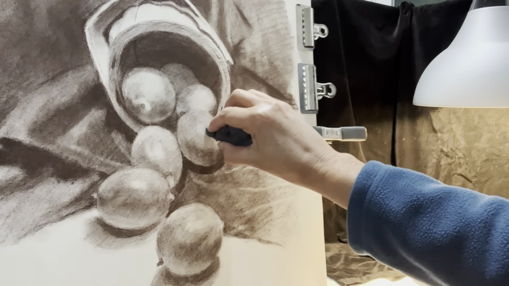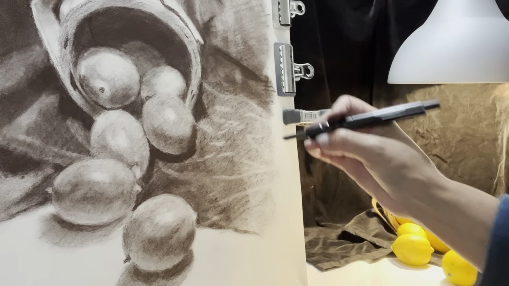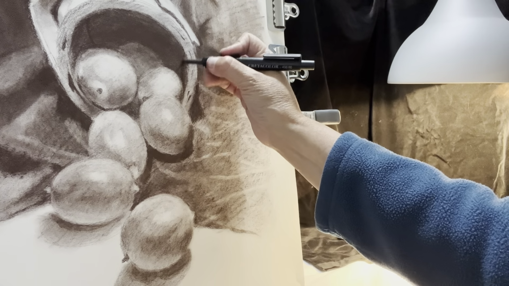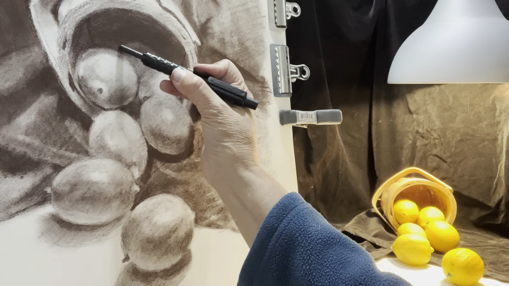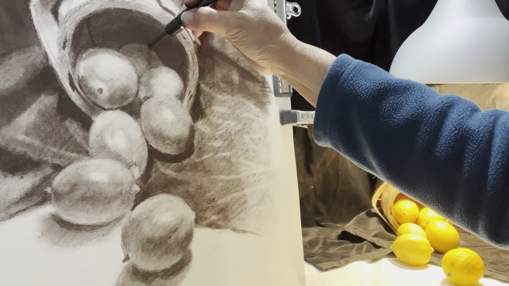So at times I would pull out too much and I would go back and darken it. This paper may have been bad, but it let me do a lot of work. So the only lines in this composition were inside the basket.